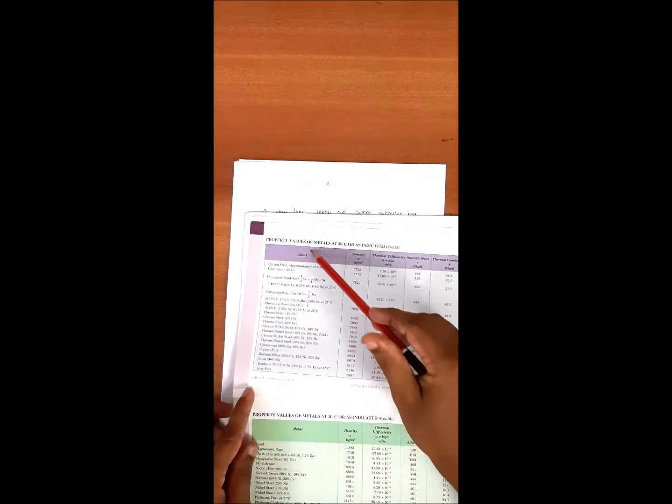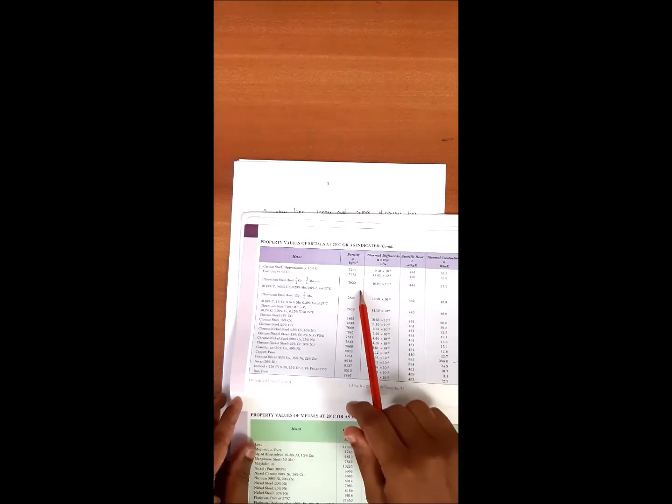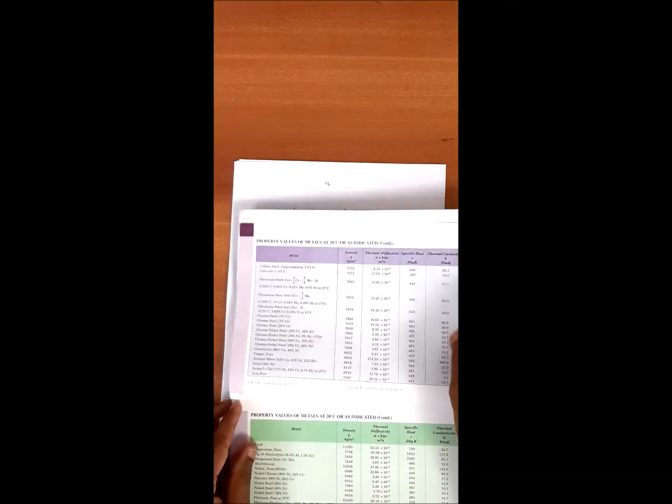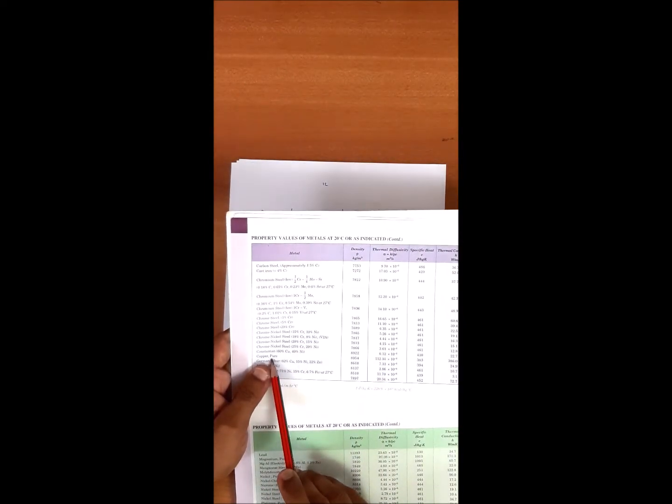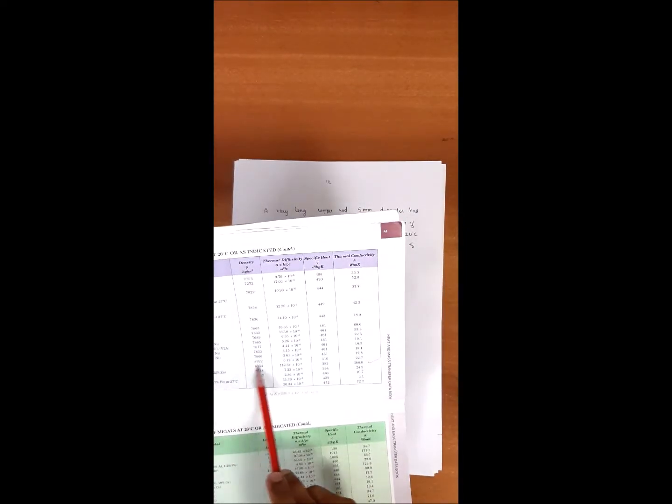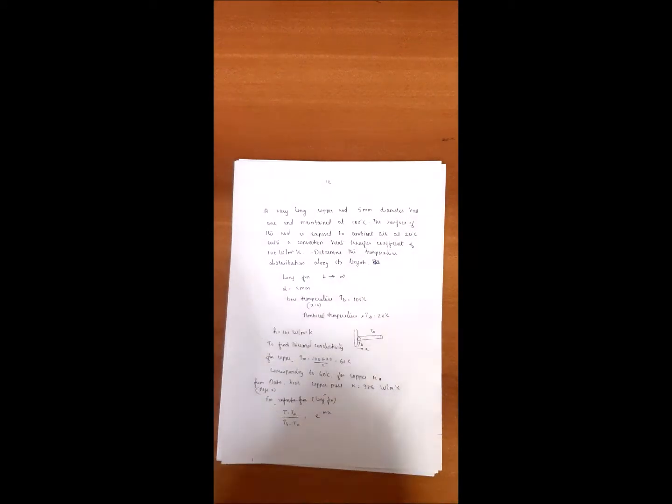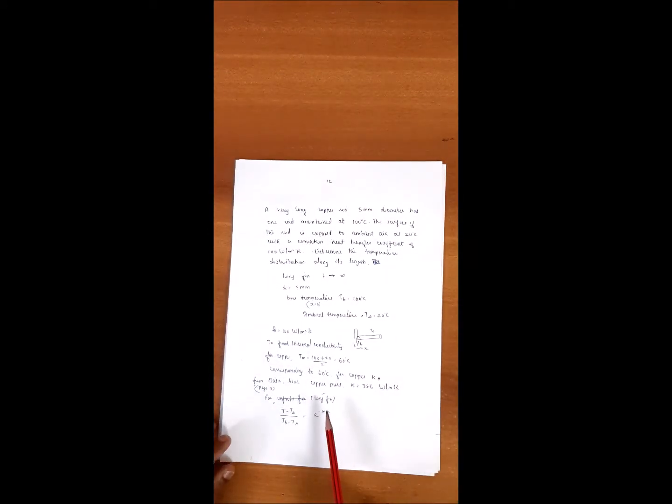In the first column, the type of metal is given. In the second column, density and thermal diffusivity are given, and in the last column, thermal conductivity is given. So what is our material? Our material is copper. Here we can see copper pure, and the value of thermal conductivity is 386. So we get K is equal to 386 watt per meter Kelvin.